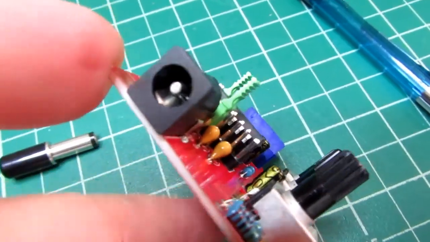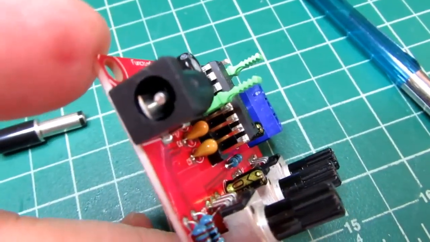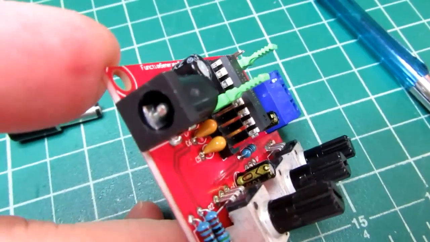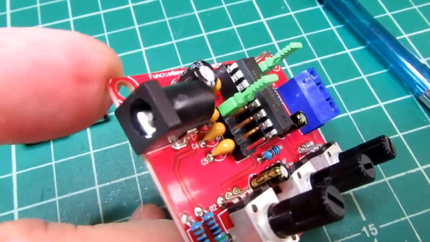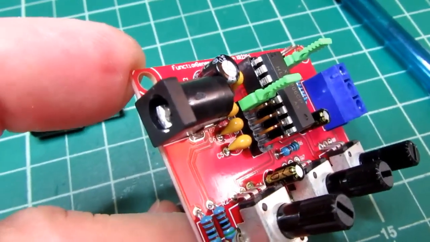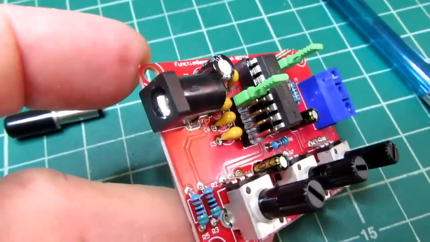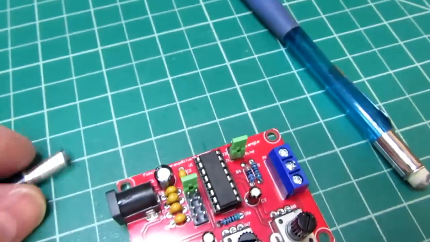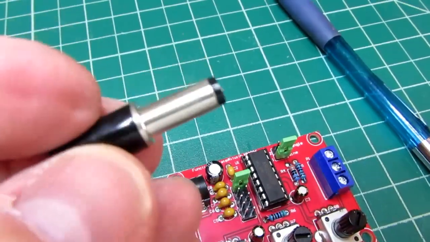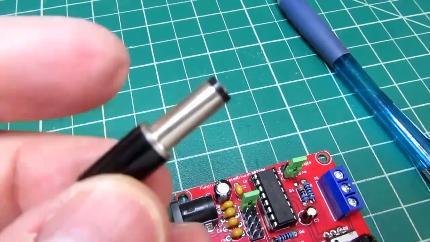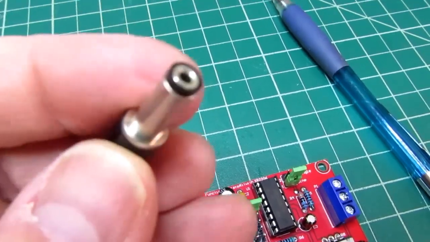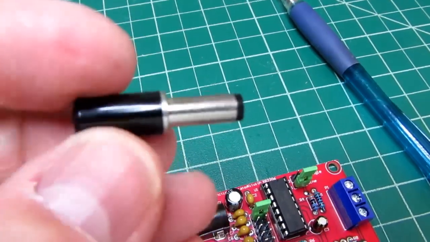This barrel connector is for the power supply, which is not included. It needs to be between 9 and 12 volts, and they say if you put more than 12 volts on it, the output waveform becomes unstable, so probably 9 volts is the best. And it's a now pretty ubiquitous 5.5 millimeter by 2.1 millimeter center positive barrel connector.